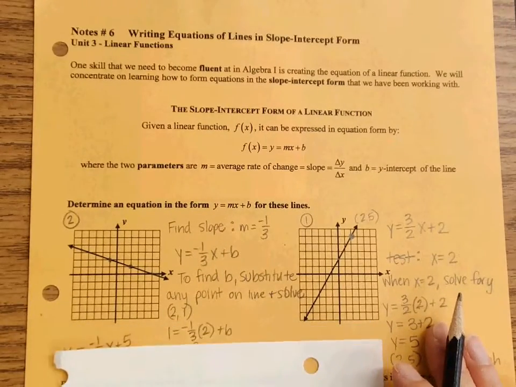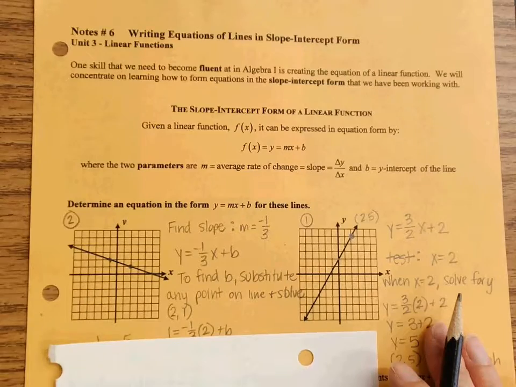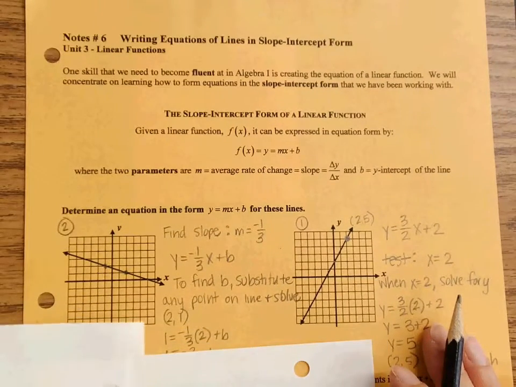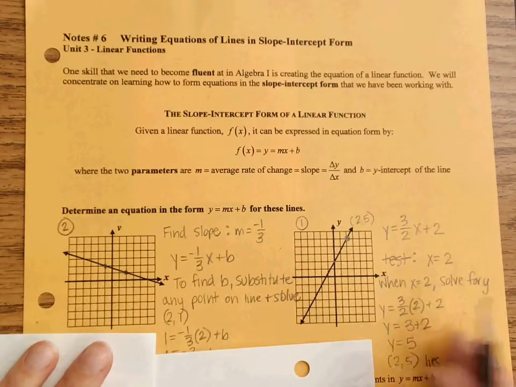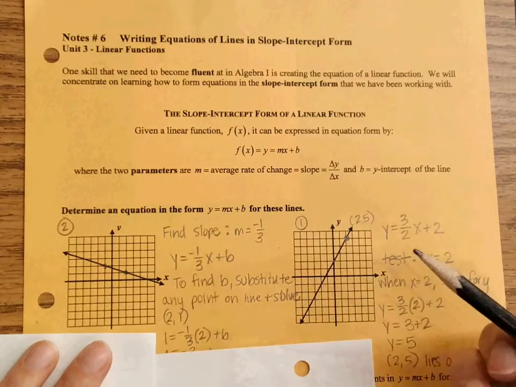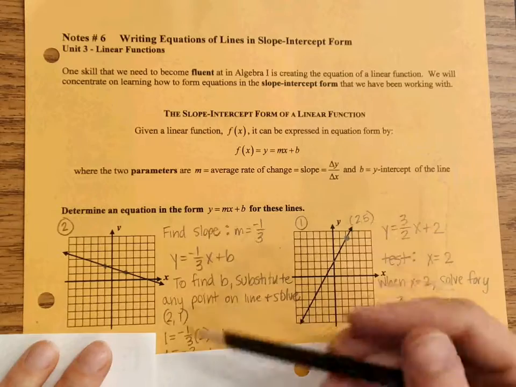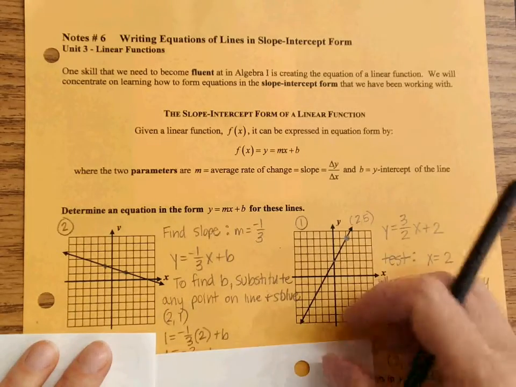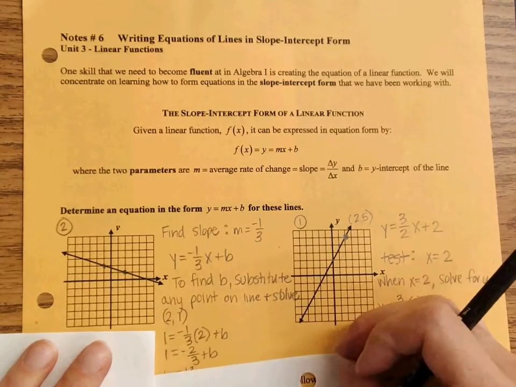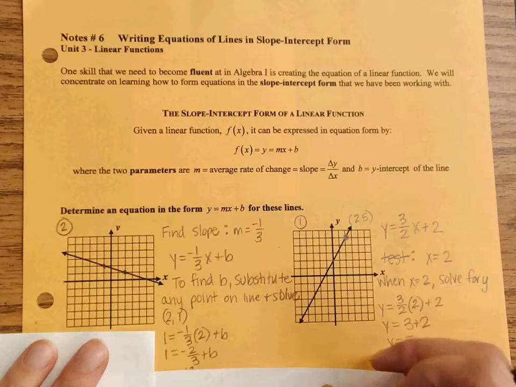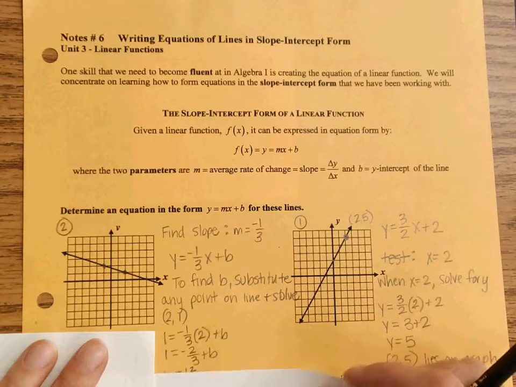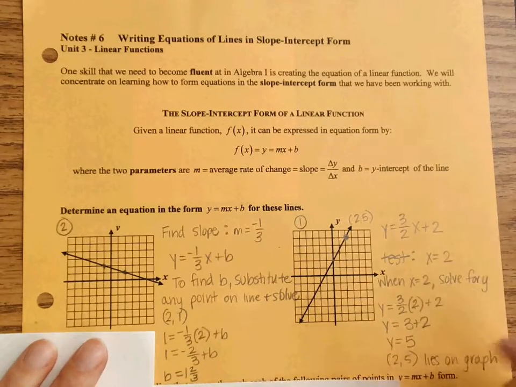So I make my substitutions. I'm going to put 2 in for x, 1 in for y. So I have negative 1/3 times 2, then plus b, because again, we're solving for b. So I get 1 equals negative 2/3 plus b. And so I add 2/3 to both sides. When I add 2/3 to both sides, I get 1 and 2/3.